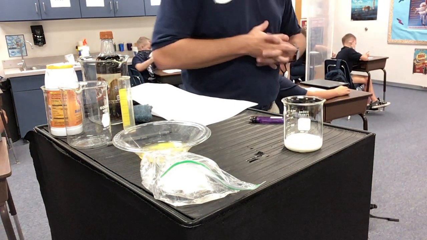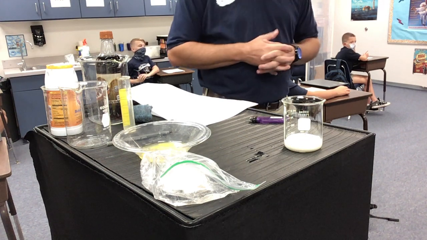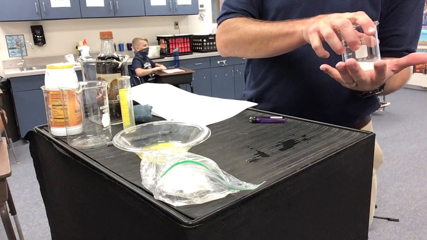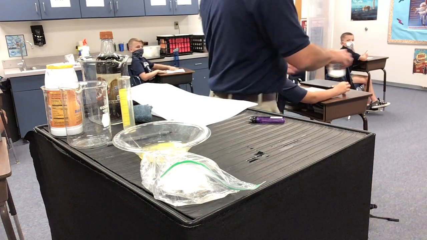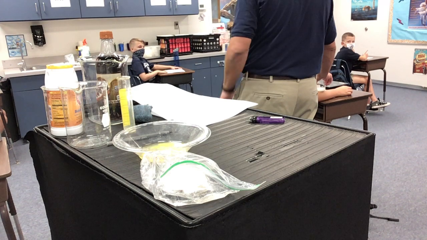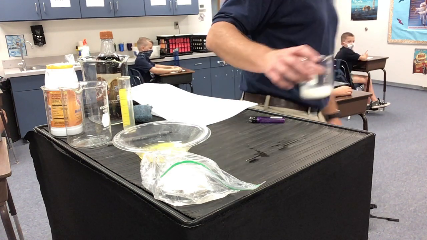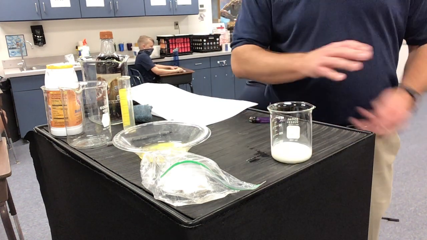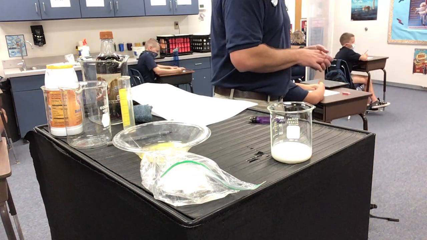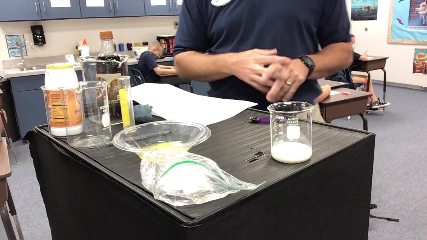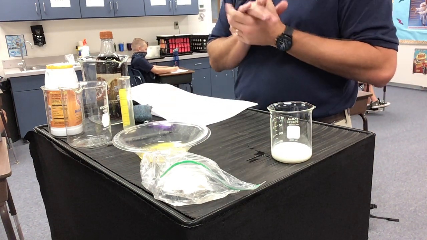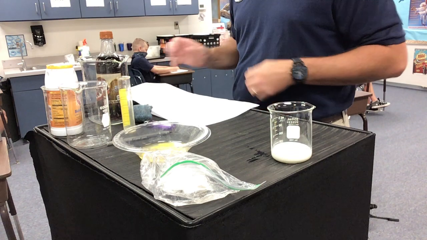Does it smell anything other than milk? No. Temperature change. Is that changing temperature? Is it getting colder or hotter? No. Evan says no. So is there a new property? Is something changing on that? Which should then prove to you if that's a chemical or physical change. And why?